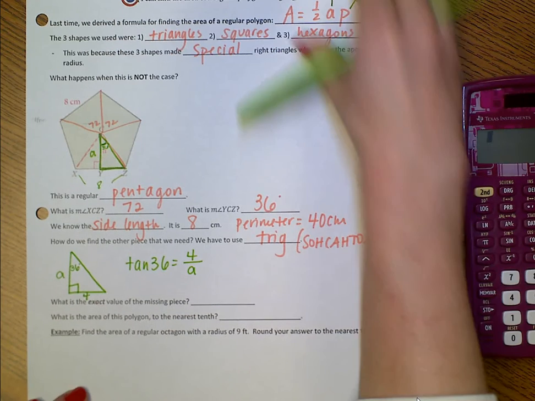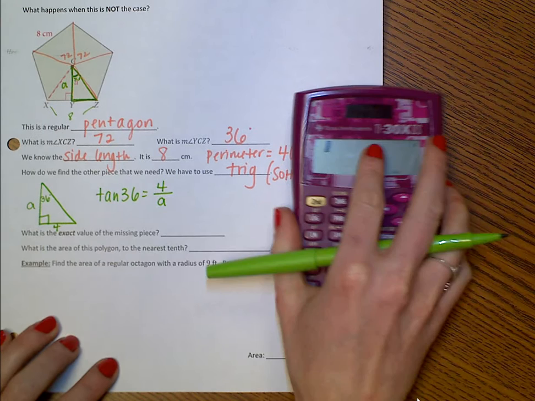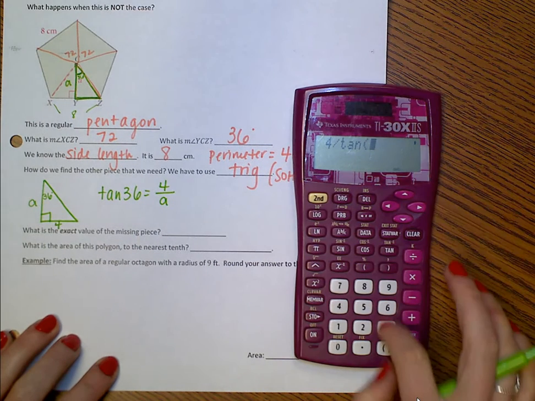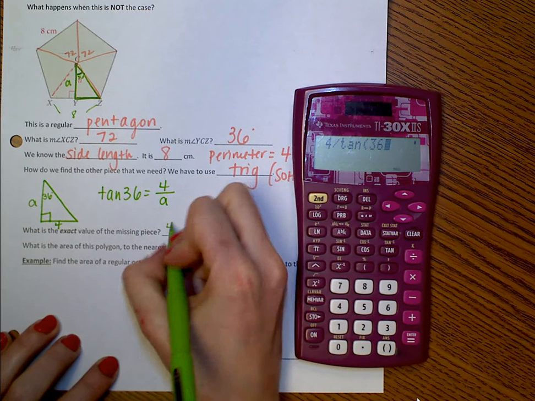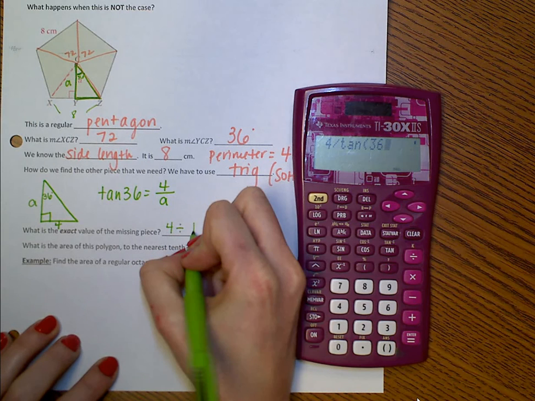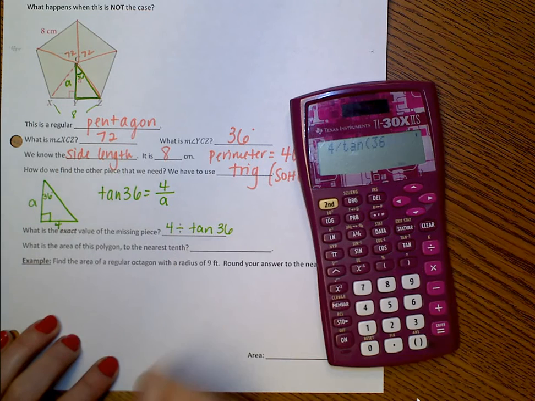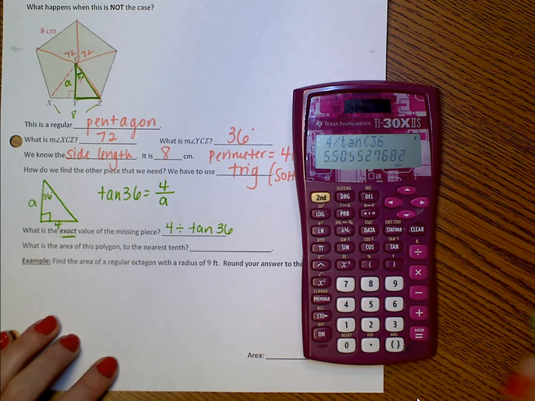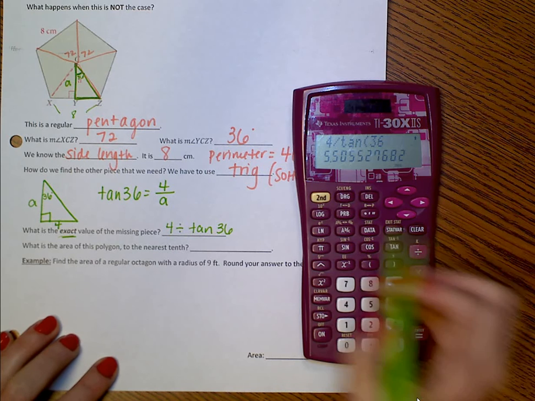So remember when you plug this into your calculator when the number's on top, you do 4 divided by tan 36. So that's what I'm going to write here. That would be the exact value. Not necessarily 5.5. I mean, that's obviously rounded off.